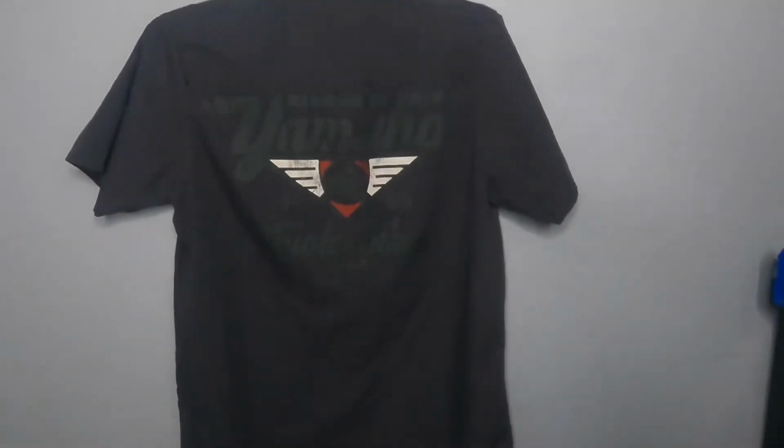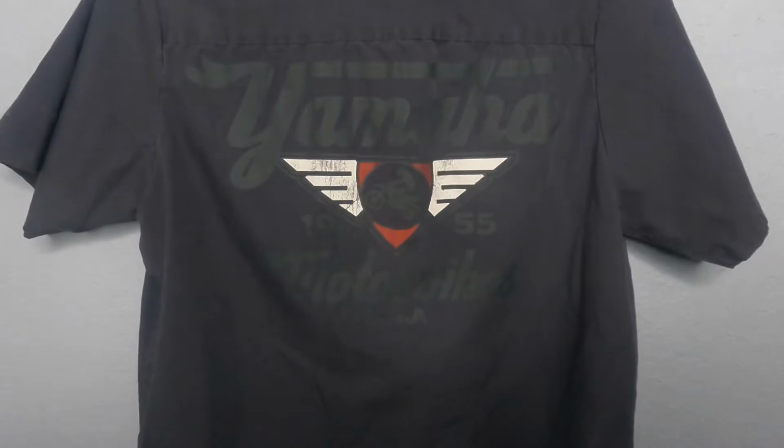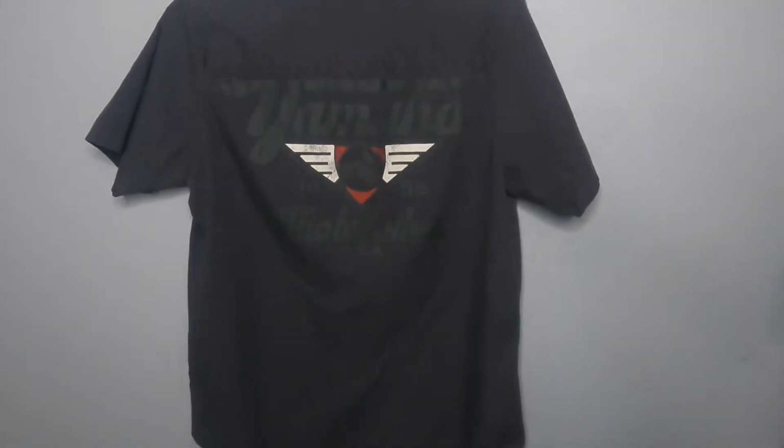Alright, here's the back. You can see we have a graphic print. It's kind of hard to read, but it says Yamaha 1955 Motorbikes USA, and so pretty cool graphic on the back. So before I show you the new way that I'm listing, let me show you the old way that I used to go about creating a listing. So let me pull up my screen.